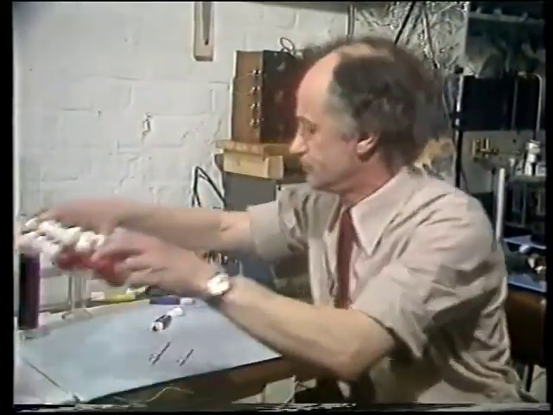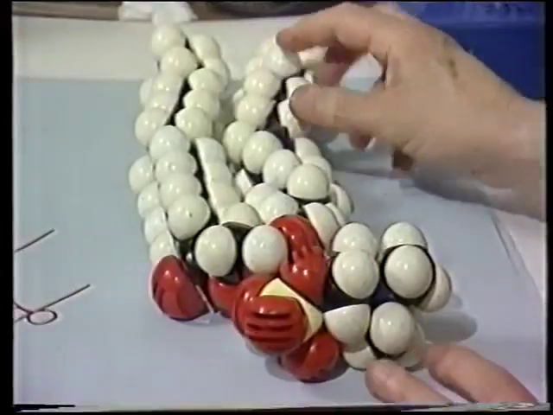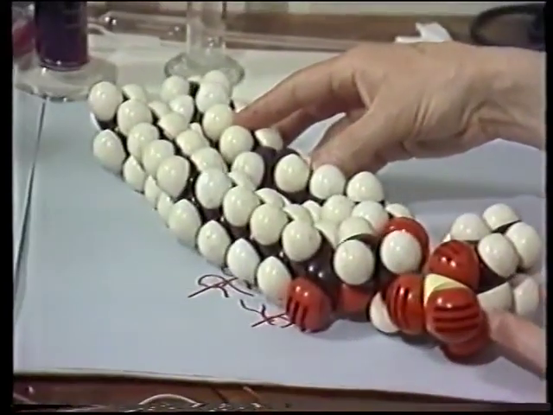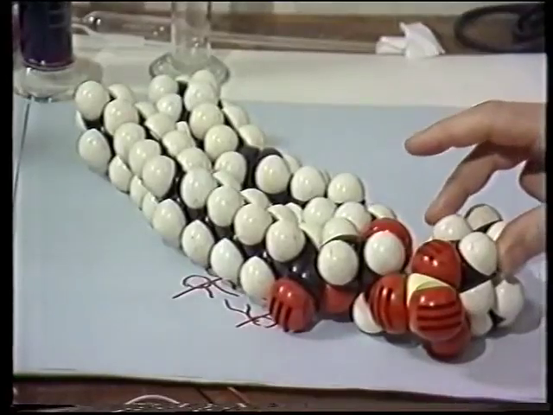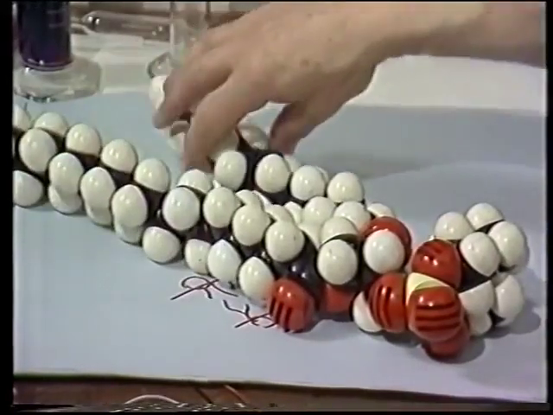Now, why 2 molecules? The answer is to be found in the structure of the phospholipid molecule. This molecule has a polar group and 2 non-polar chains.